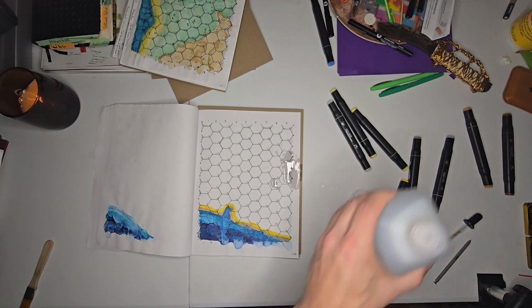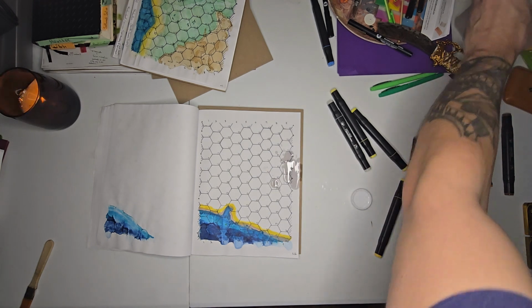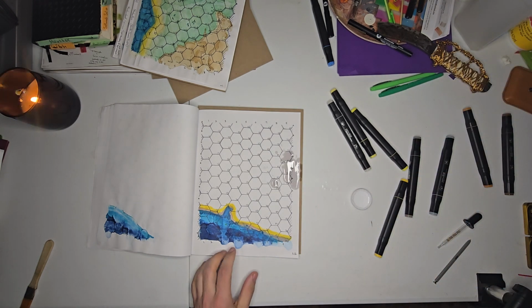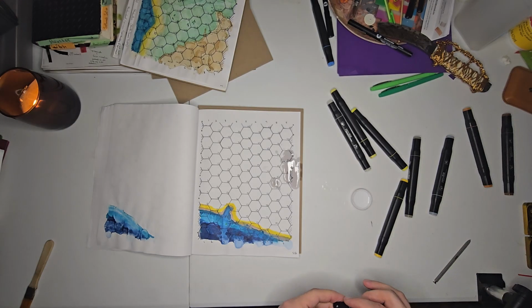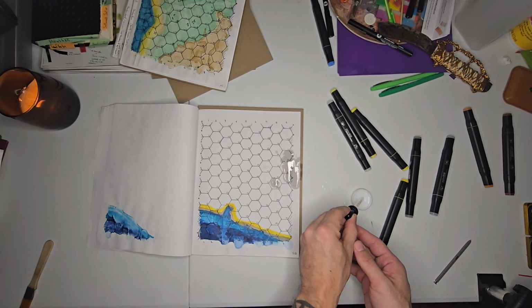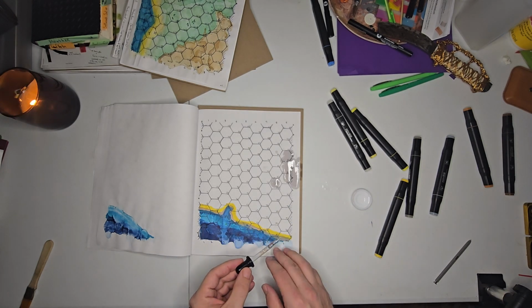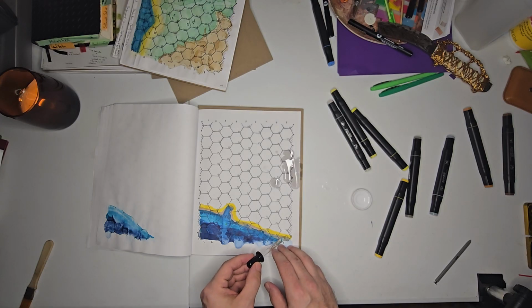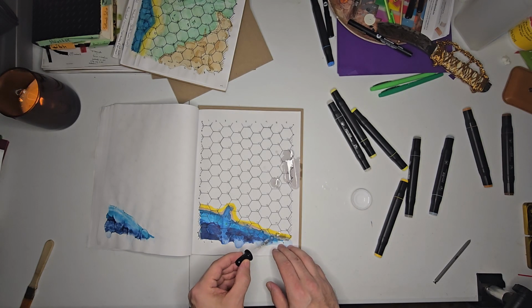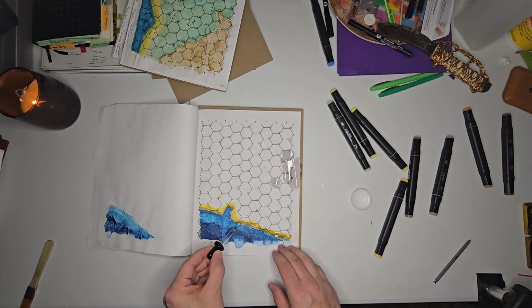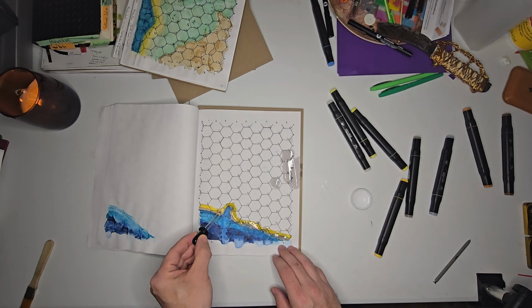Moving on. It's quite reflective, isn't it? Well, that should be interesting. But then what you'll do is get your little dropper and right along here, you'll drop down the alcohol, and it may mix with the blue, so be it.